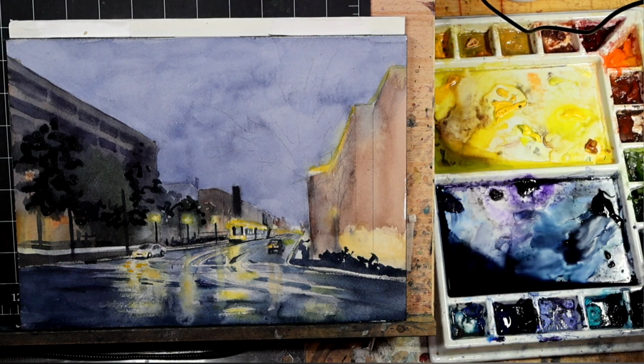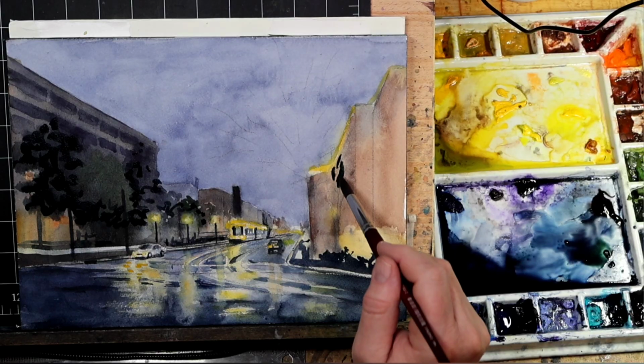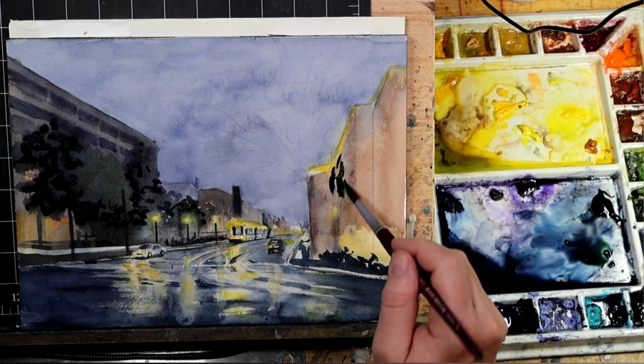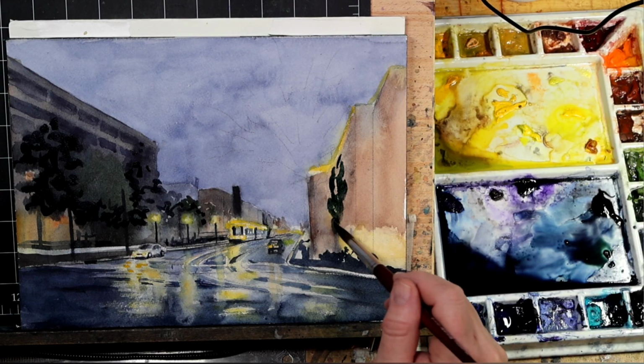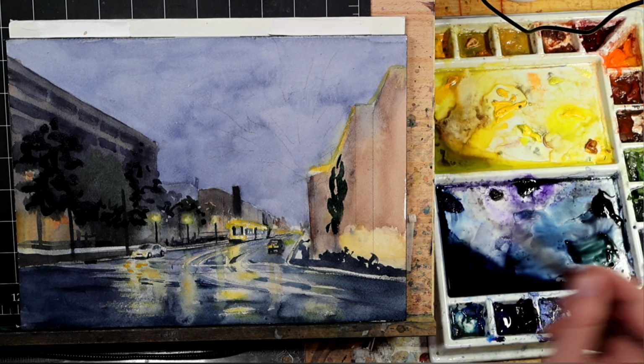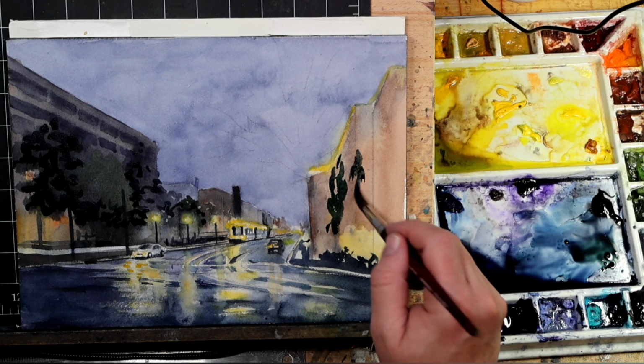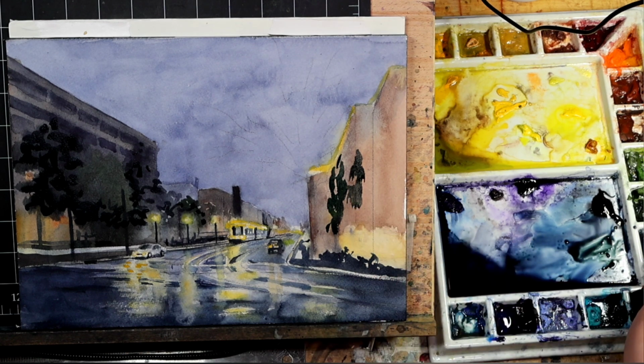And then there's some kind of tall bushes.